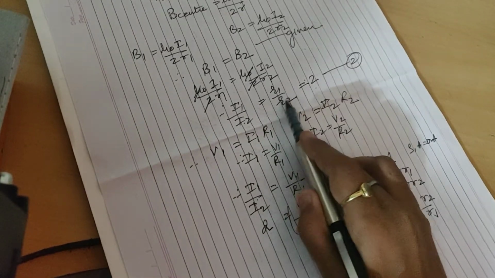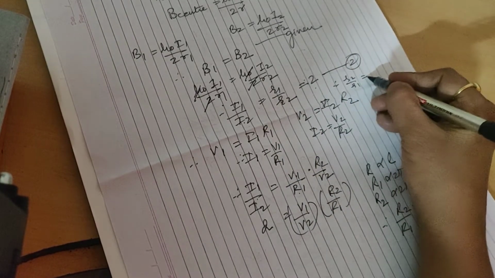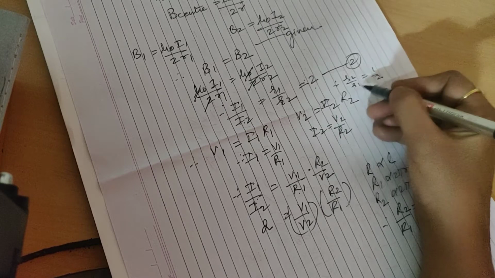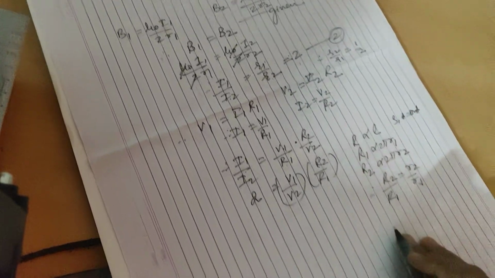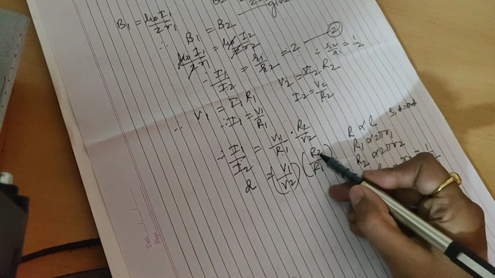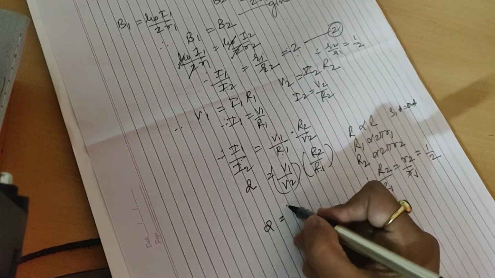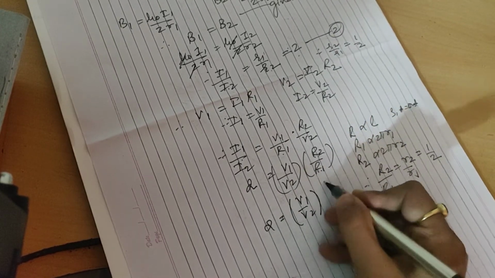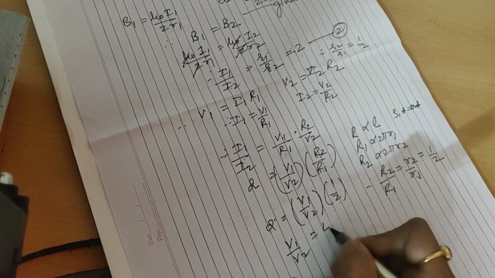See, R1 upon R2 is 2. Therefore R2 upon R1 is 1 by 2. We require R2 upon R1, so this is 1 by 2. So I can substitute 1 by 2 here. So this is 2 V1 upon V2 into 1 by 2. This 2 goes here, so V1 upon V2 comes out to be 4.